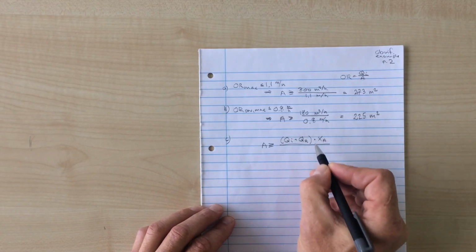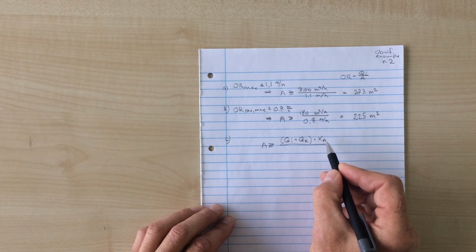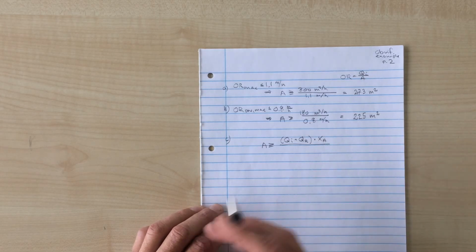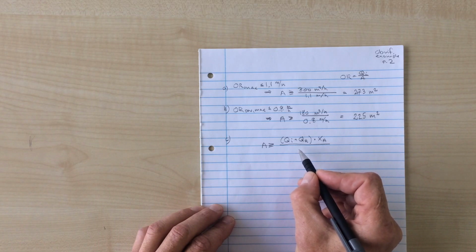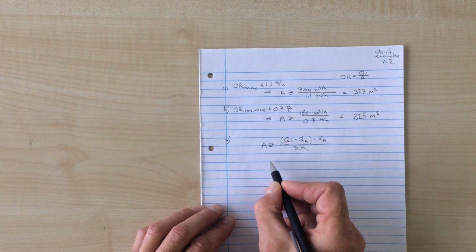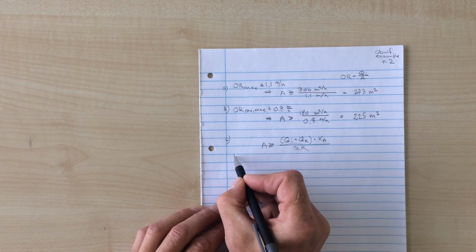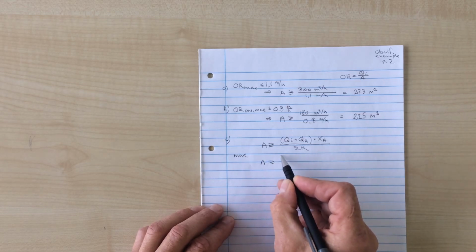That's my solids load in kilograms suspended solids per square meter per hour. And then I divide by the acceptable solids loading rate, the SLR here.